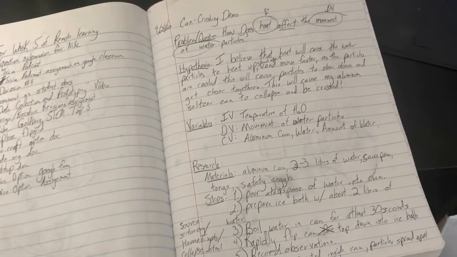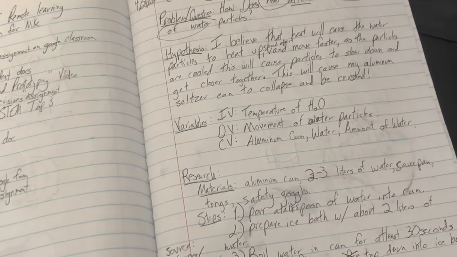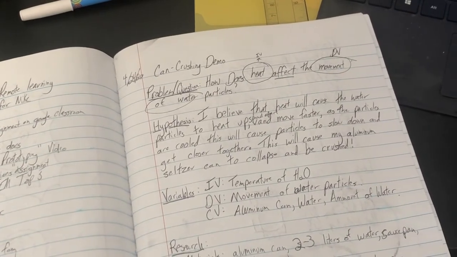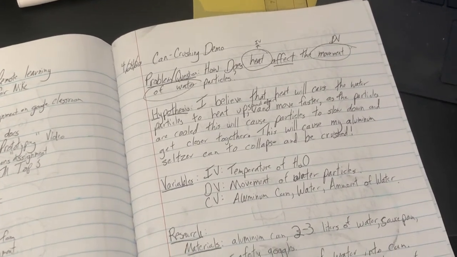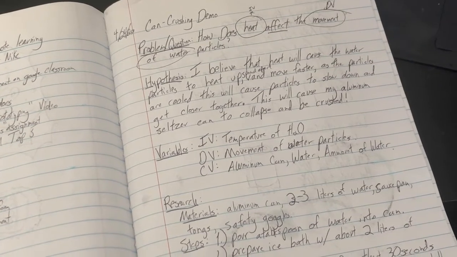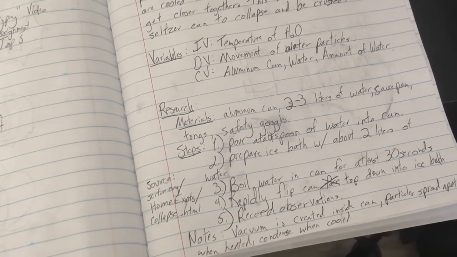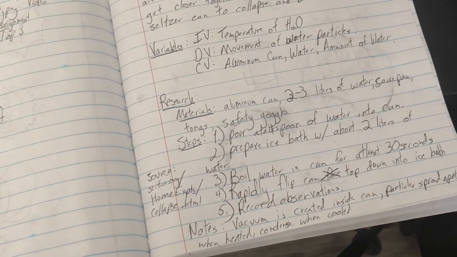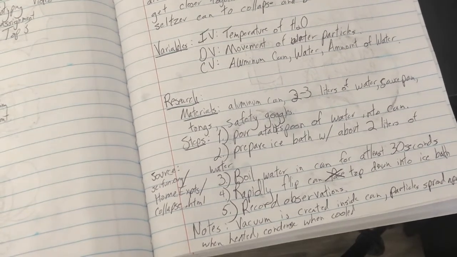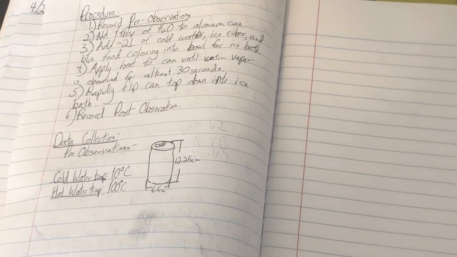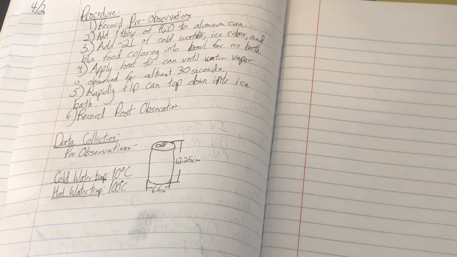You'll notice that in my notebook, I've got several different things. One thing that I've got is the title of the demo that I'm planning to do. I've got my problem statement, my hypothesis. I've got my variables listed out. I did my research, and I made sure to include the source that I'm using for this, as well as my procedure listed out, so I know exactly what it is that I'm doing when I'm actually conducting my experiment.